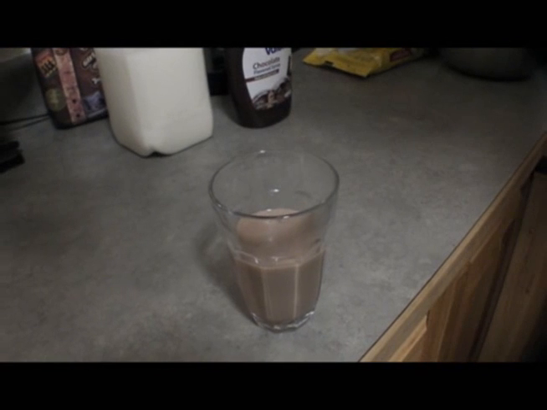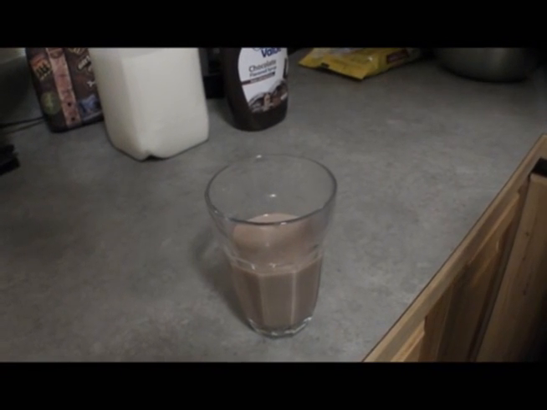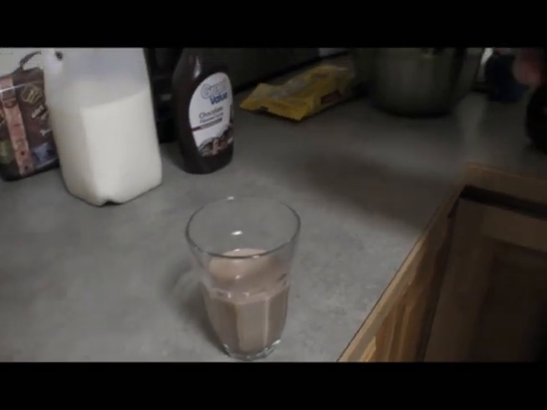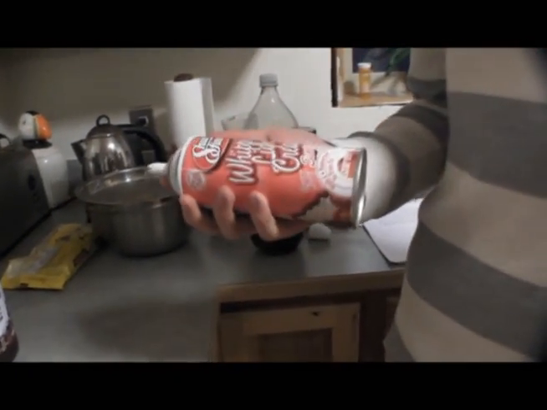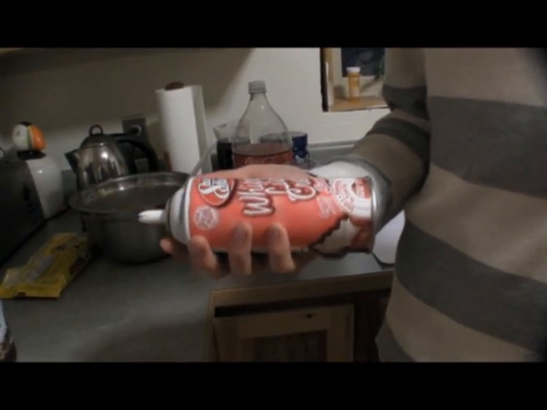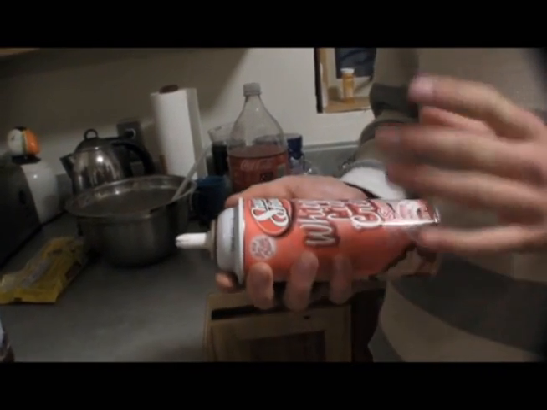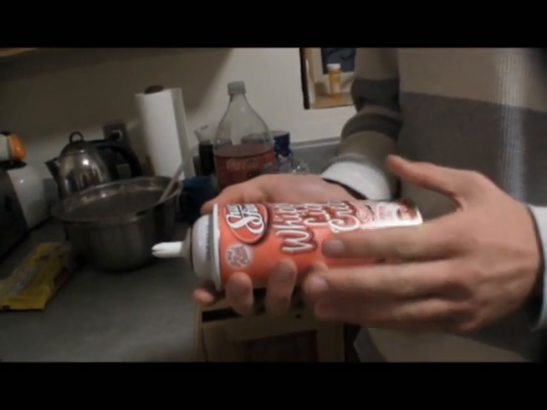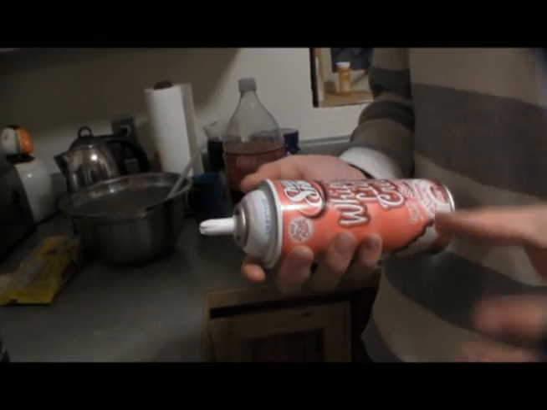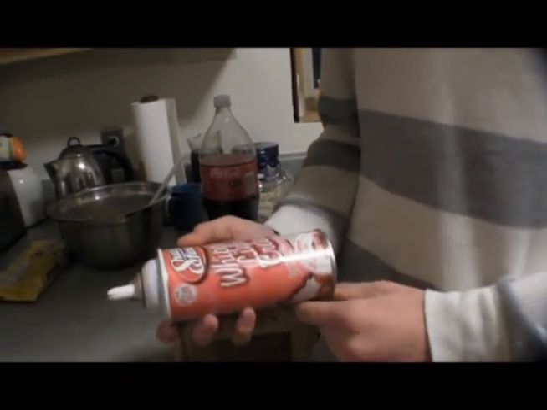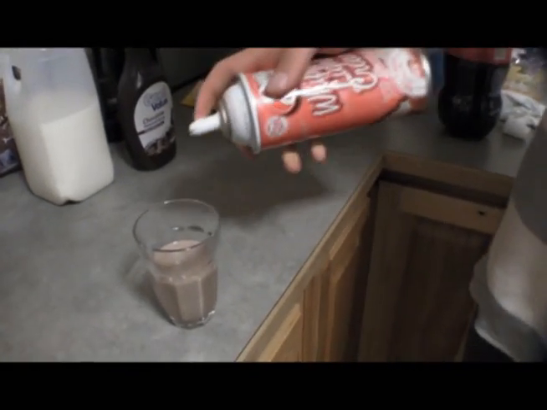Now that we've added salt and chocolate syrup to our glass of milk, it's time for the piece de resistance, whipped cream. Whipped cream is a result of heavy cream being whipped. And what happens when it's whipped is that the fat globules in the cream surround air molecules, and that gives it that light fluffiness. What I like to do is just add a mountain of whipped cream.